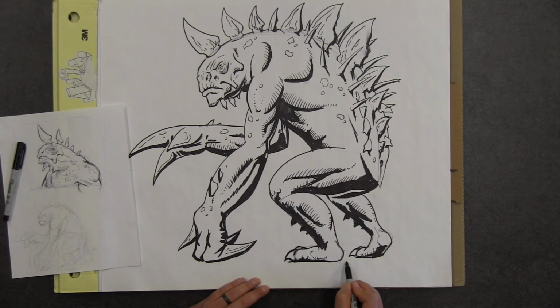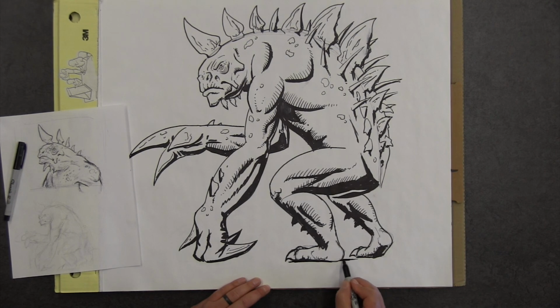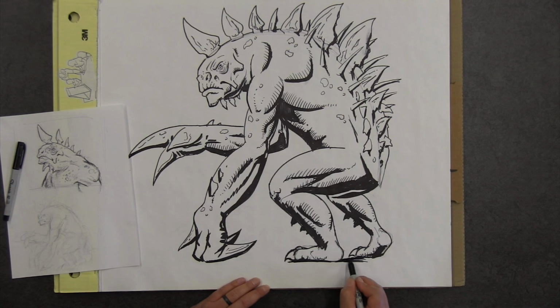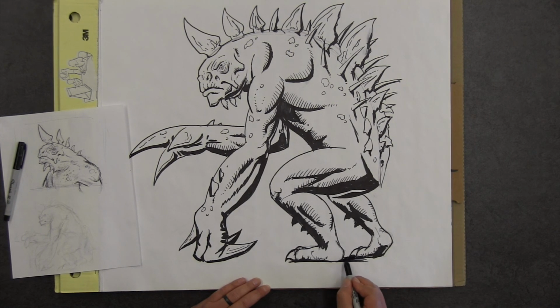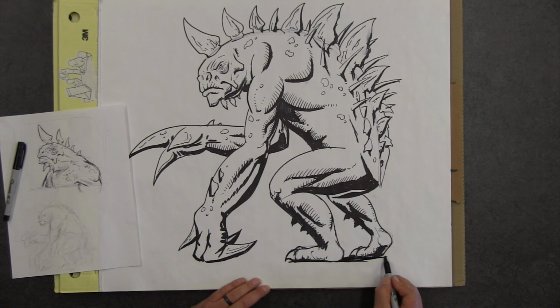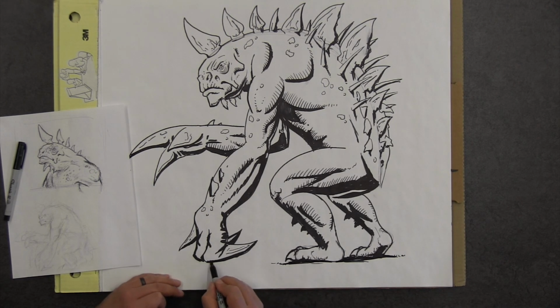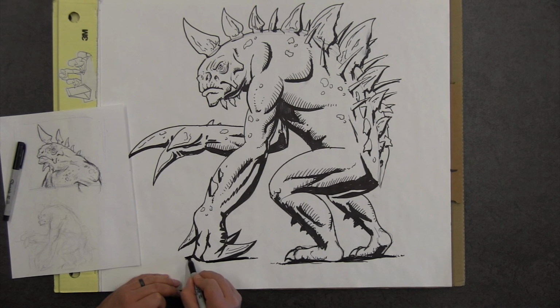So I'm going to go ahead and just put a little shadow here. We usually do that just to ground our figure so he's not floating. There's a little shadow. Kind of like that. I think that looks pretty good. And maybe a little shadow right here, to imply that those claws are hitting the ground. A little shadow here where that thumb would be.